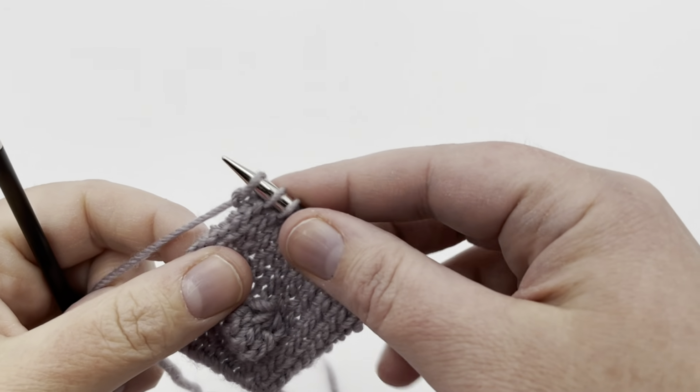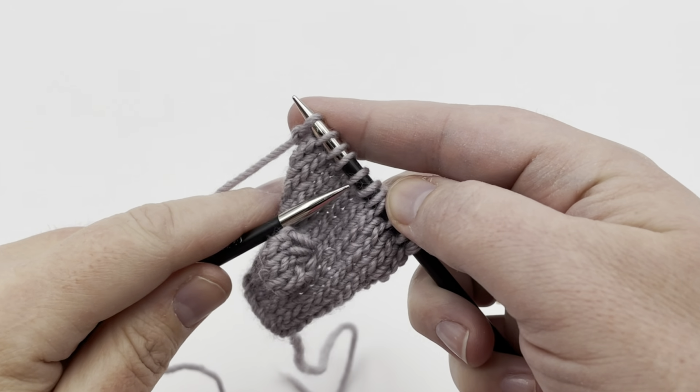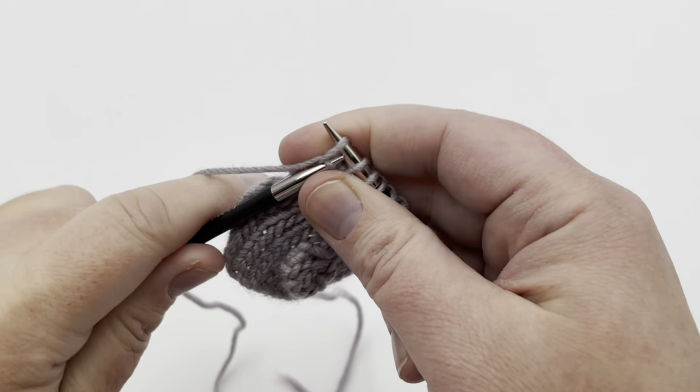All right, let's jump to the centered 5-stitch bobble. We're going to work to make our bobble, work to the center stitch. So knit 5 stitches.